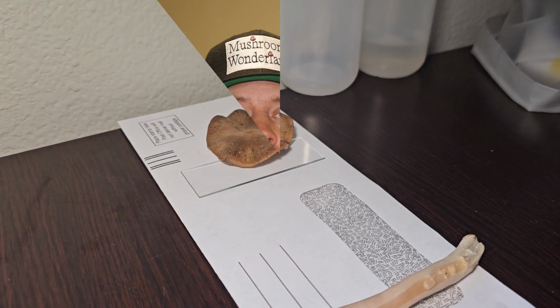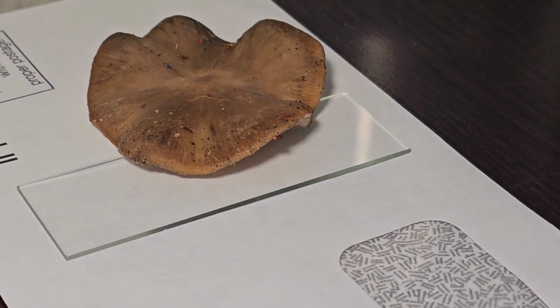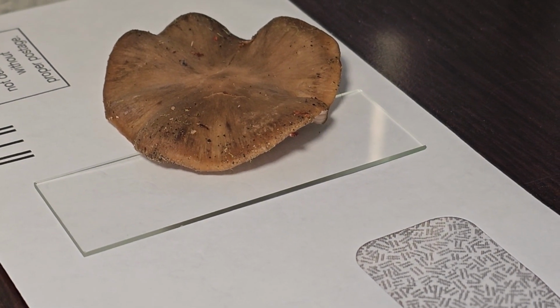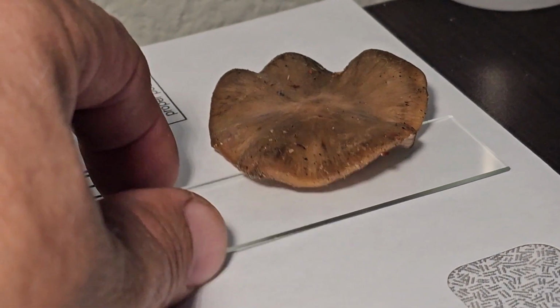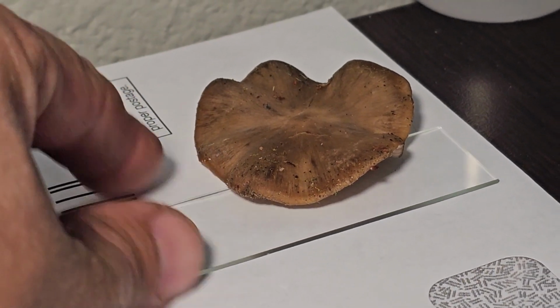All right, so what I'm doing for this particular mushroom is I'm going to take a spore print. So I just have this white envelope, a return envelope that I don't need, and I'm going to reuse it to make a spore print.